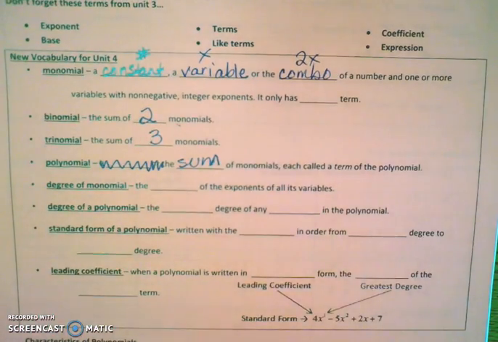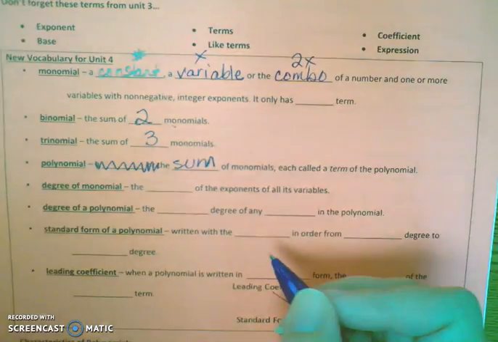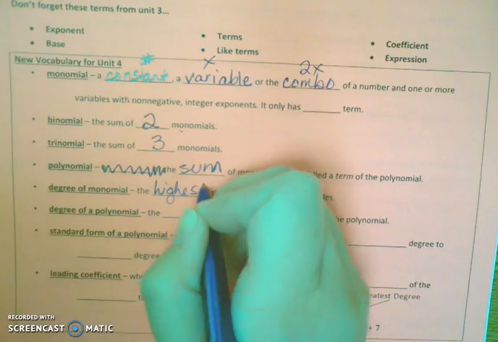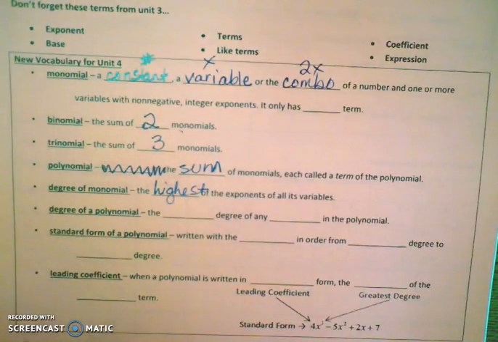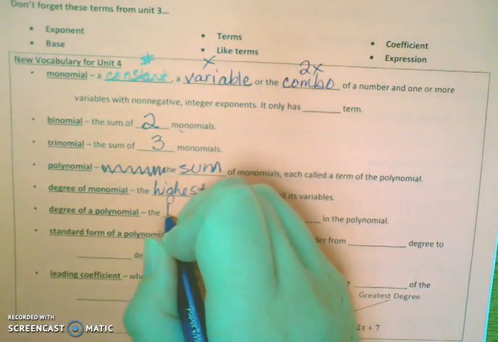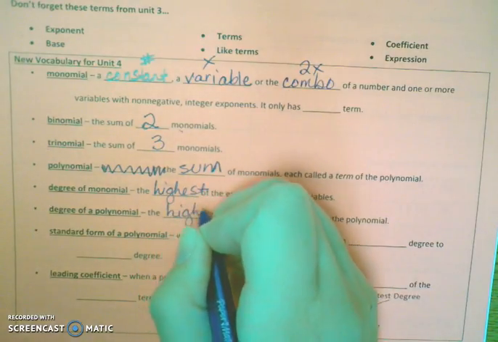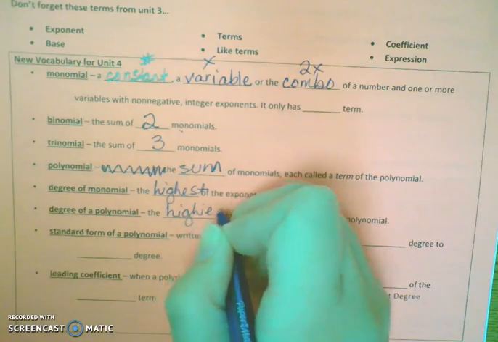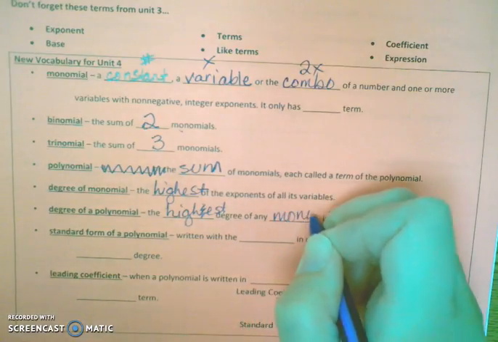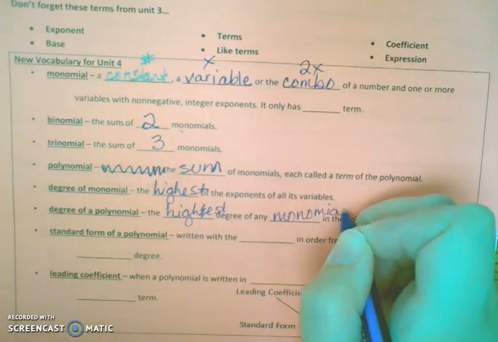The degree of a monomial is going to be the highest of the exponents of all of its variables, and we'll kind of see what that means a little bit later. Same thing with a polynomial. It's going to be the highest degree of any of the monomials that's in the polynomial.